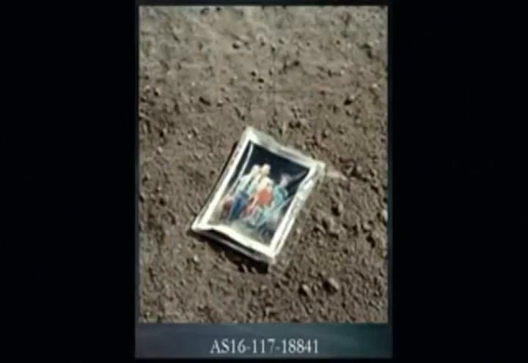cultural ideals. Looking at the Charlie Duke photograph, Charlie Duke was one of the astronauts on Apollo 17, I think, or Apollo 16. And he took this photograph of his family with him and he put it in a clear plastic bag and he put it on the surface of the moon. And we have a NASA image of that family photograph, in other words, a photograph of a photograph allegedly on the surface of the moon.